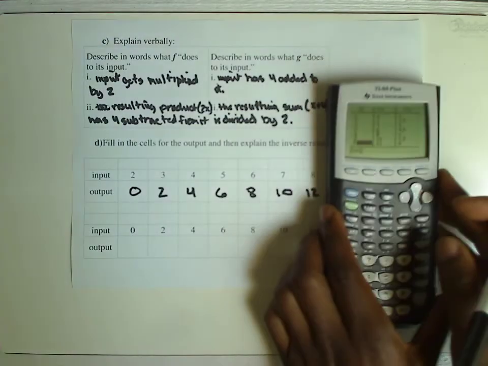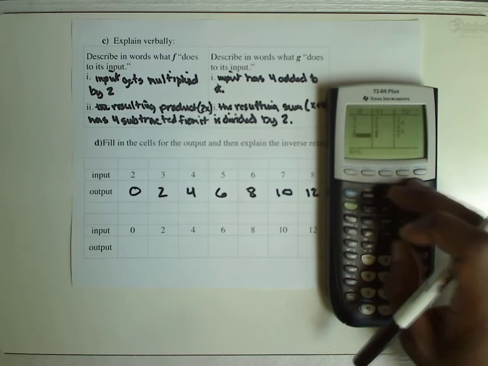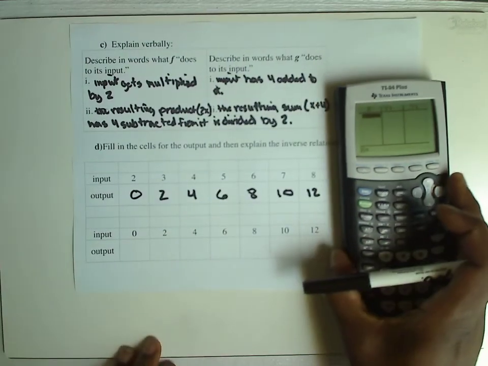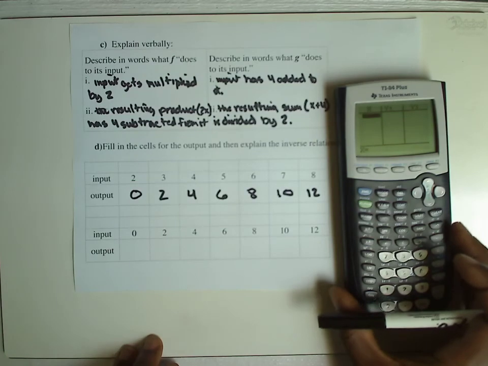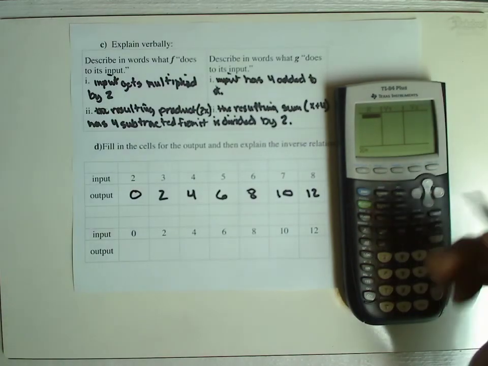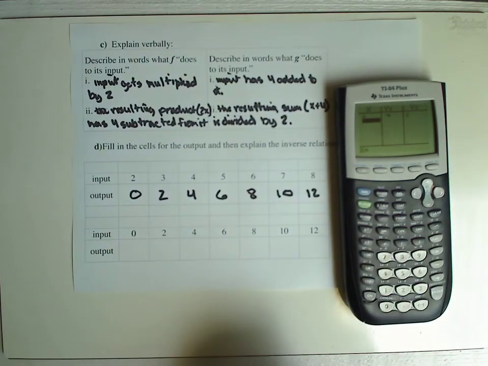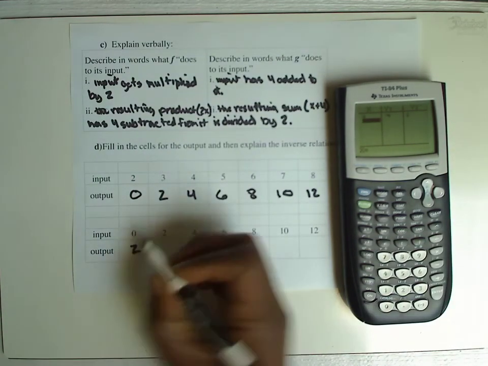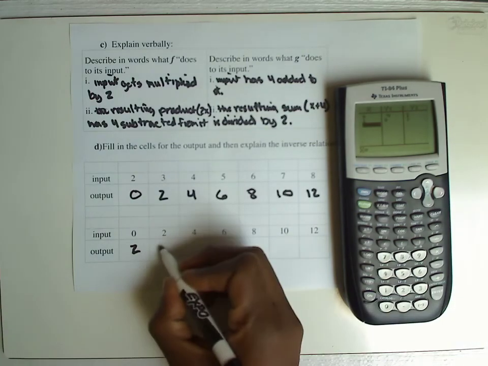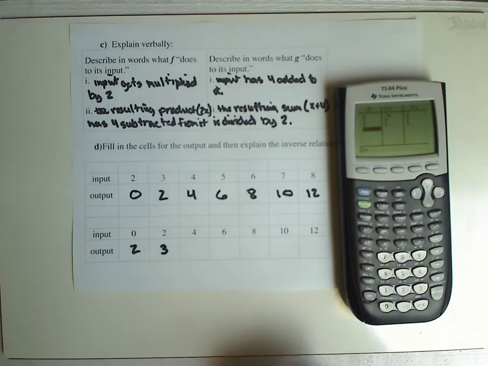And then what I can do now is delete these out, and then I just go up and put in my 0 to 4, and this time I'll go to Y2 because that's where I put in my G equation. I'll put in 0, and I get out 2, put in 2, and I get out 3, put in 4, and I get out 4.